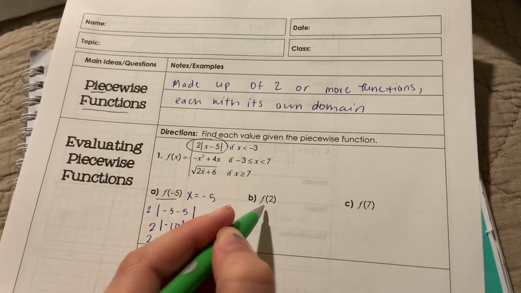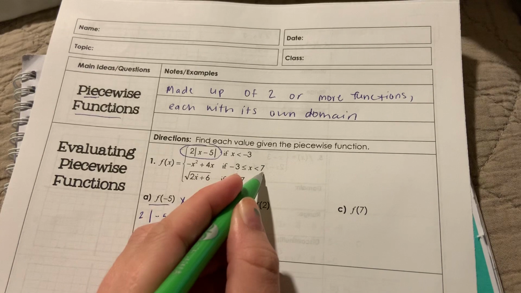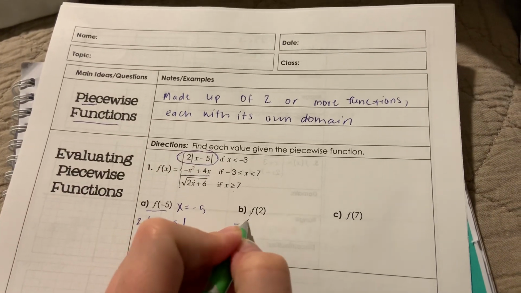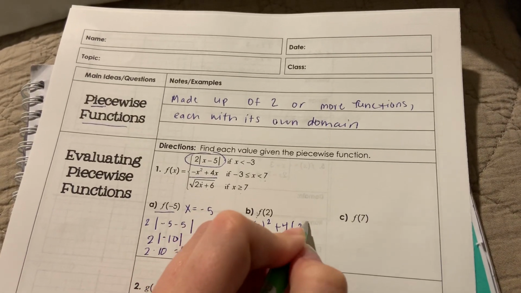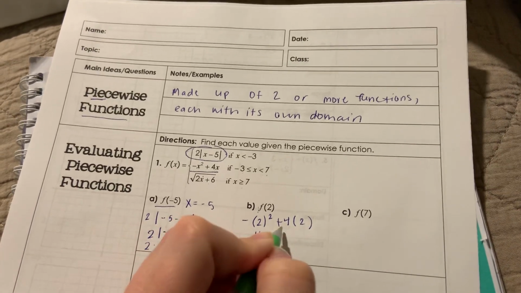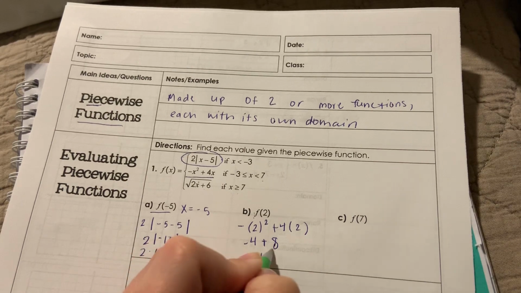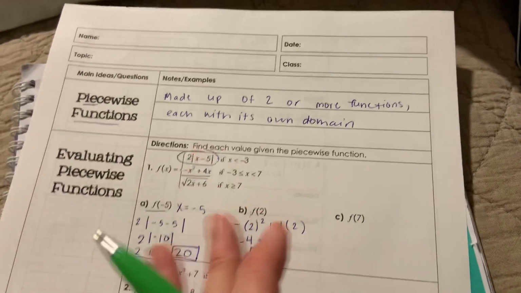Same thing with b, f of 2. Well, 2 is in between -3 and 7, so I'm going to go with the second equation. I have -2 squared plus 4 times 2. 2 squared is 4, so it becomes -4, plus 4 times 2 is 8, and that is going to be +4. So the point (2, 4) would be a part of this parabola.